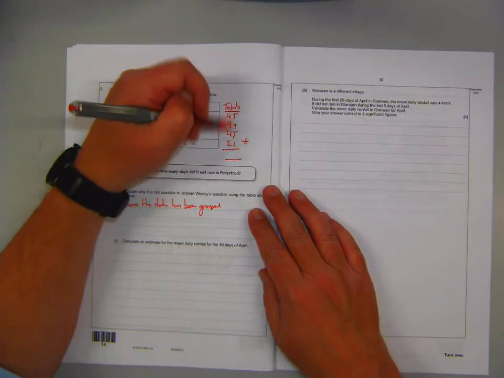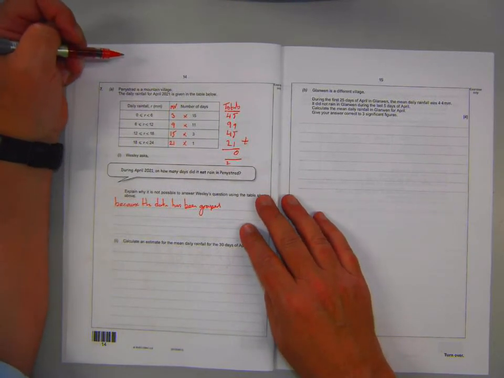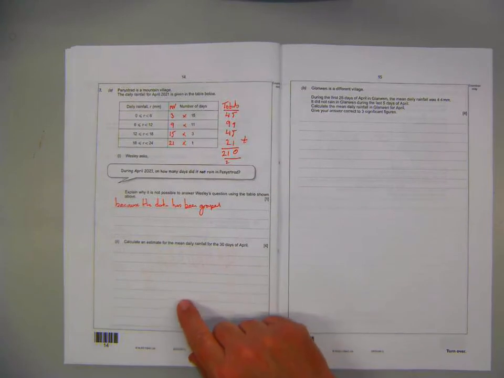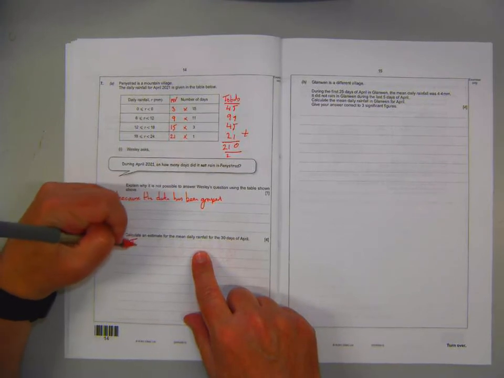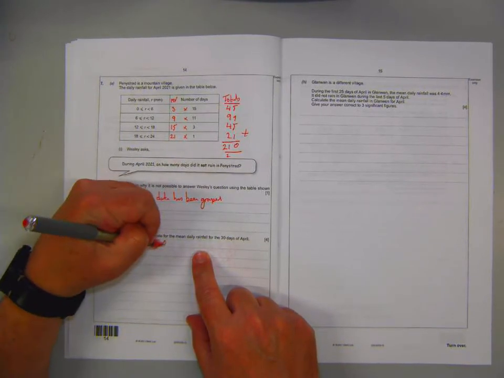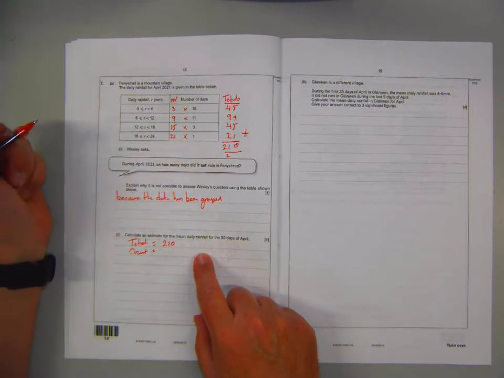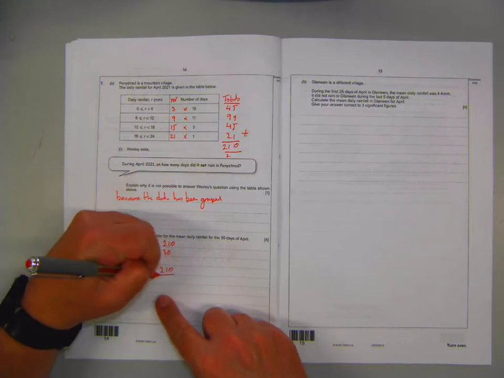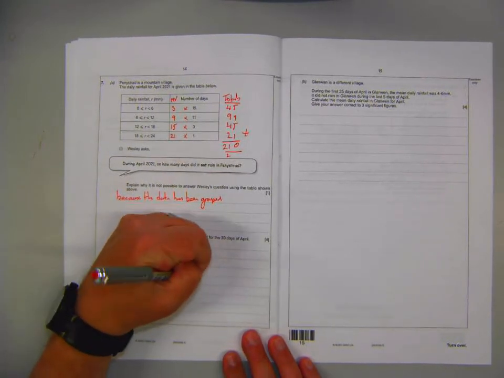Okay, so we add these up, we get 210. So what does that MV at the top mean? Mid-value, midpoint, MP if you prefer. So calculate an estimate for the daily mean value. So the total will be 210. The count will be the number of days in April, 30. So the mean will be total divided by the count, 210 divided by 30, divided by 10, divided by 10, and then 21 divided by 3 is 7 millimetres.